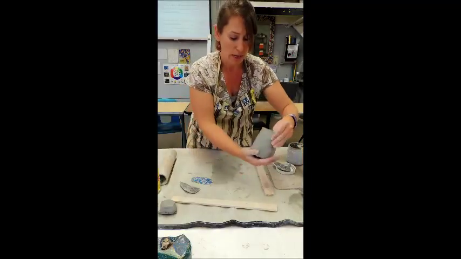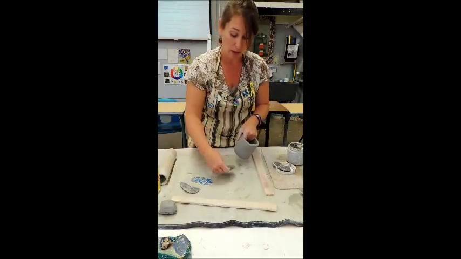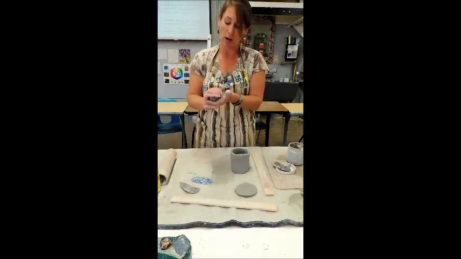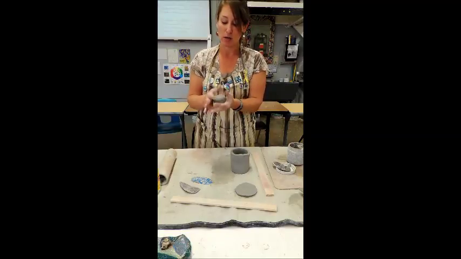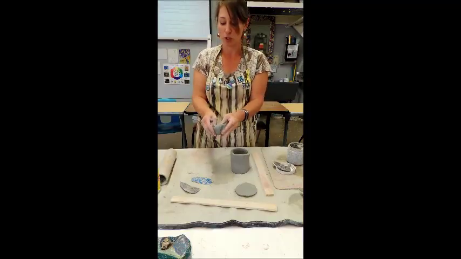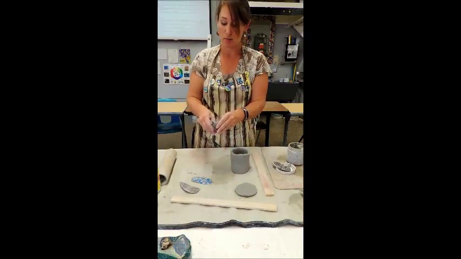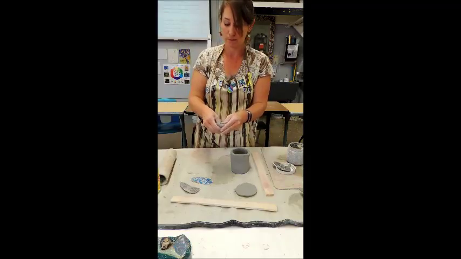The last hand building technique is a coil pot. We can either start with a slab base for the coil pot, or we can start with a little, like a mini pinch pot. So I could start with a little bowl shape. The slab base would make a flat bottom. The pinch pot is going to create more of a round bottom.